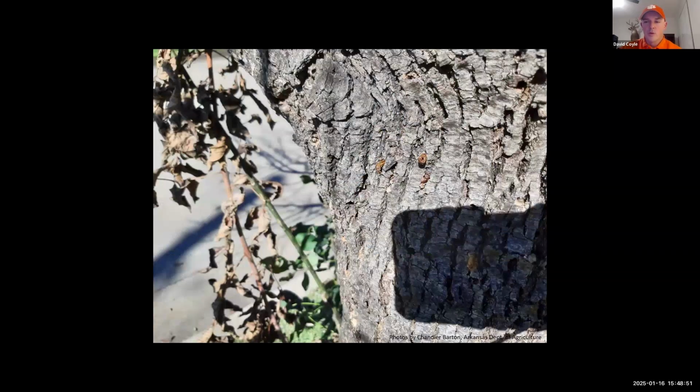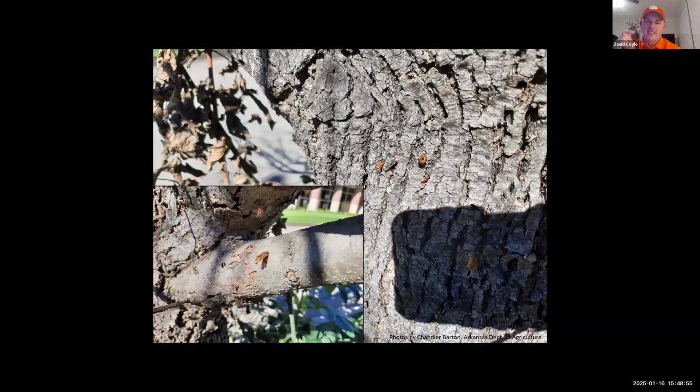If you look closely, one of the cool characteristics of those clearwing borers is that they leave a pupal case hanging out of the stem where they have left. Okay, so that's a good giveaway for those.